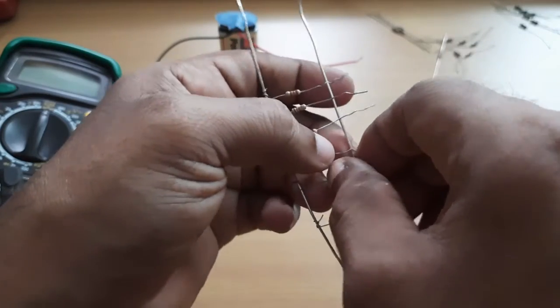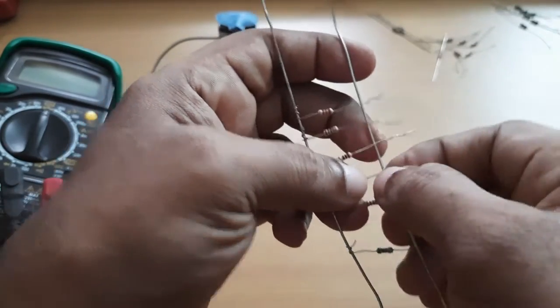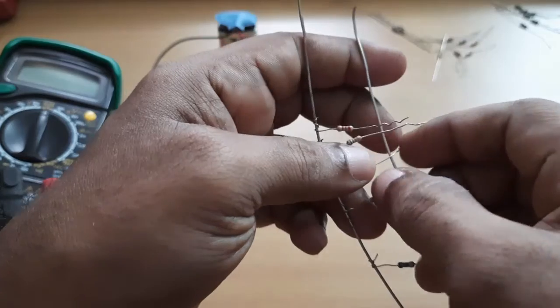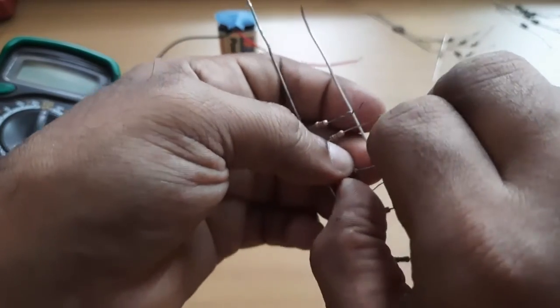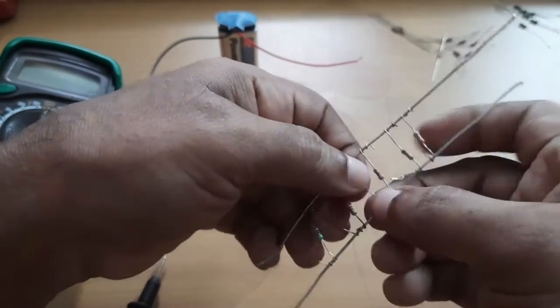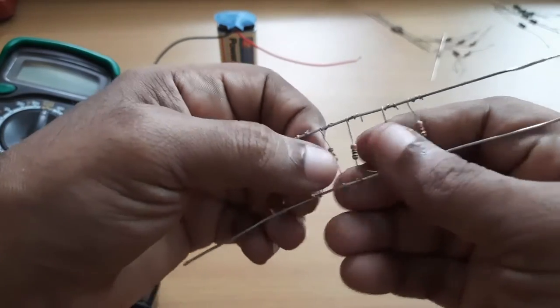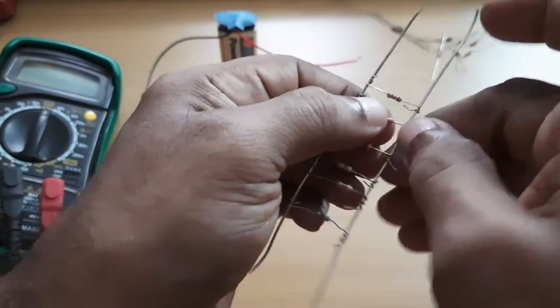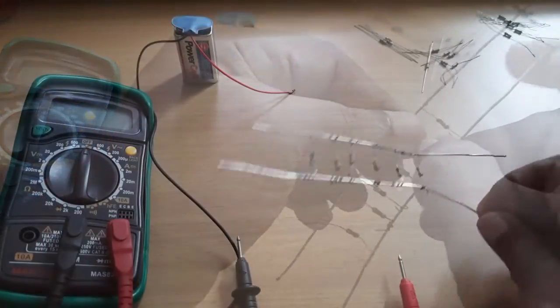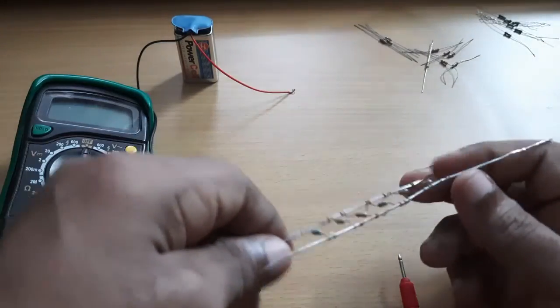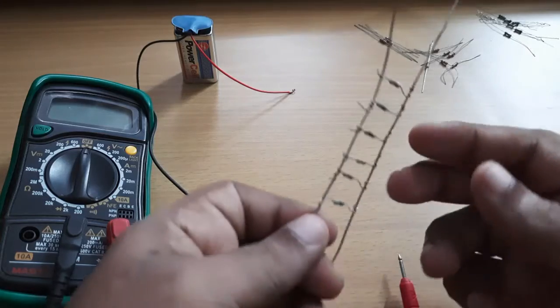Like this we'll tie it up. We'll connect these resistors. These are all resistors that are connected in parallel. We have completed a parallel resistance network.